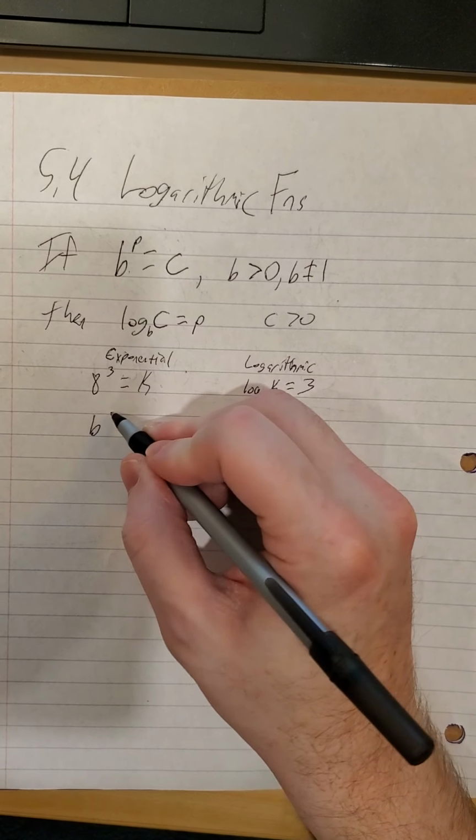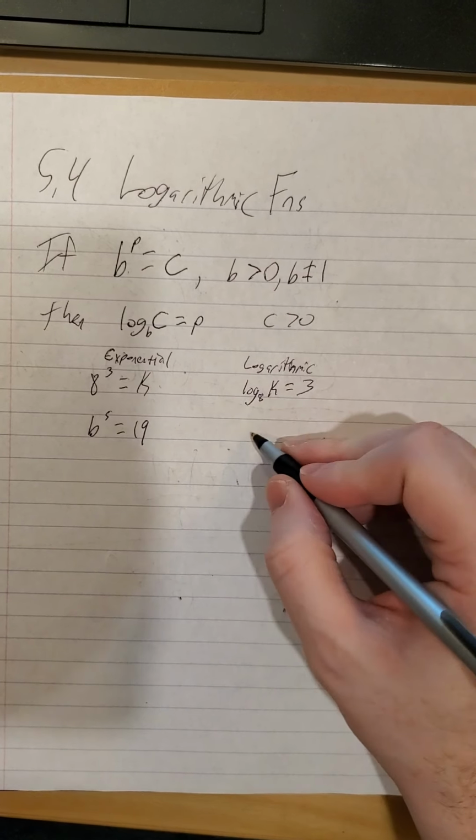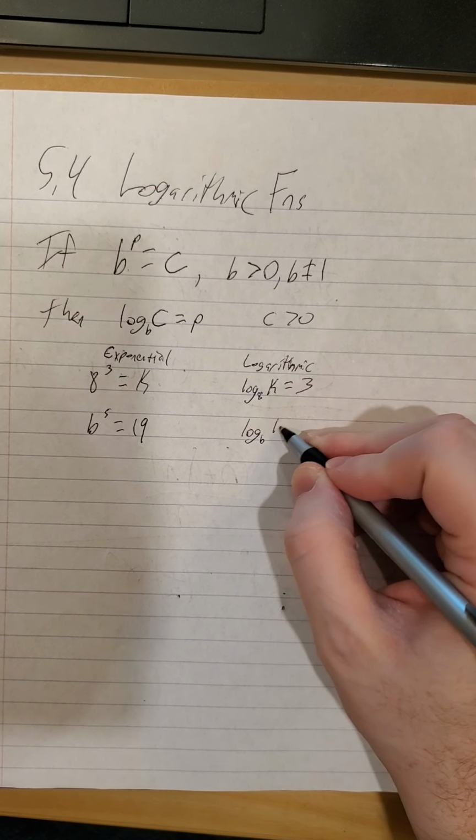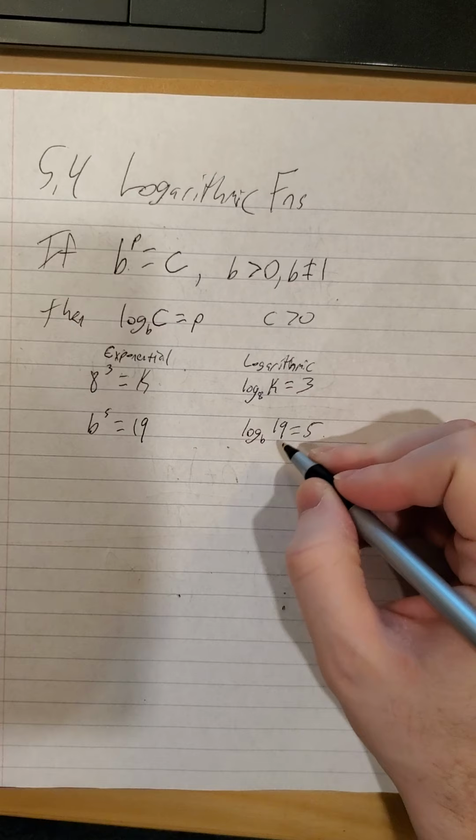If we have b to the 5th is 19, then the equivalent in logarithms is log base b of 19 equals 5.